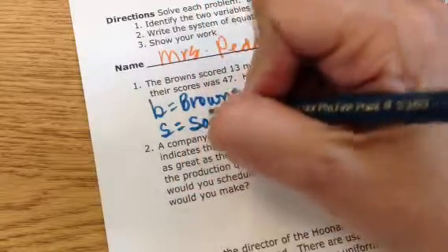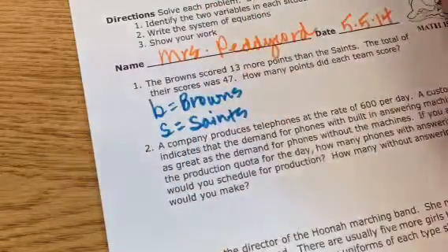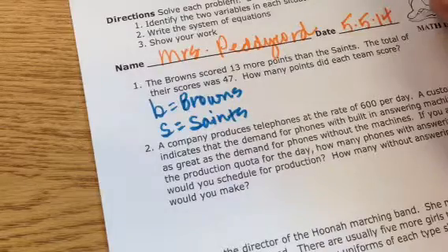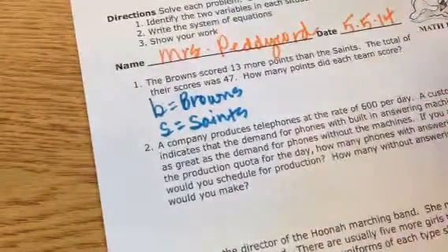We went through some examples in class on Friday of writing systems in situations like this. I want you to get those out too when you start working so you can use those as reference.